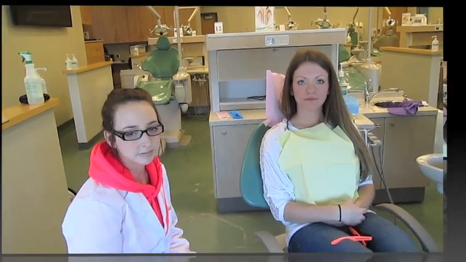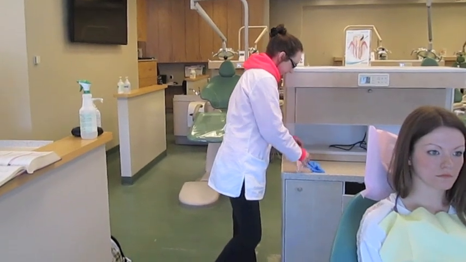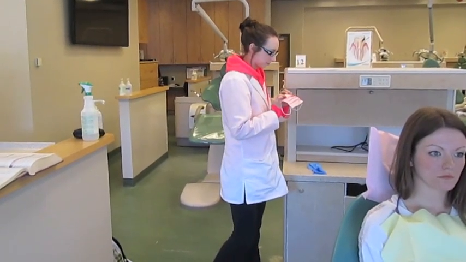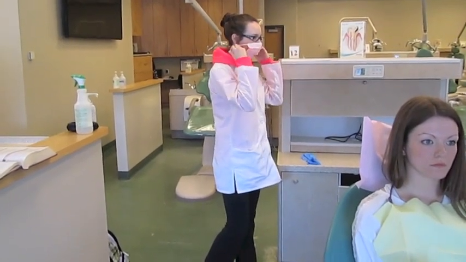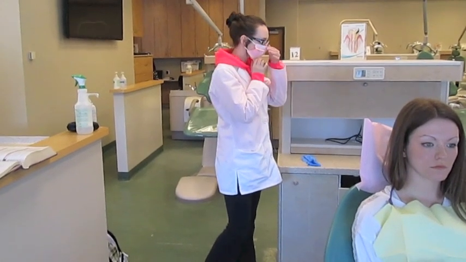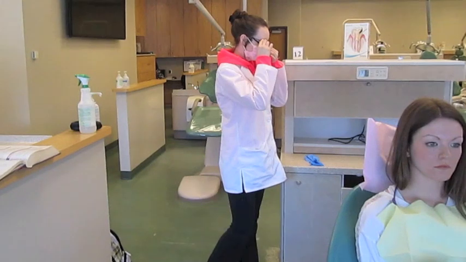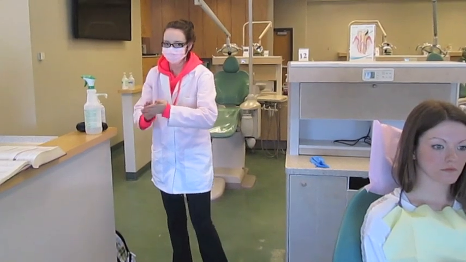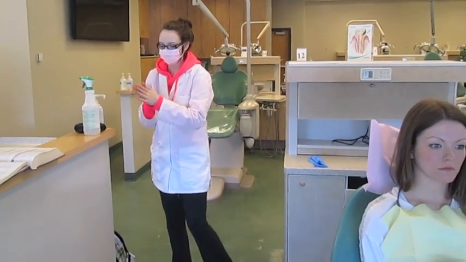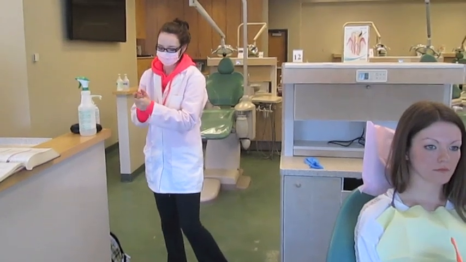We will start with the steps of an extraoral examination. Prior to the assessment, the clinician will don necessary PPE, first putting on eyewear, then mask, then she will sanitize, then put on her examination gloves.